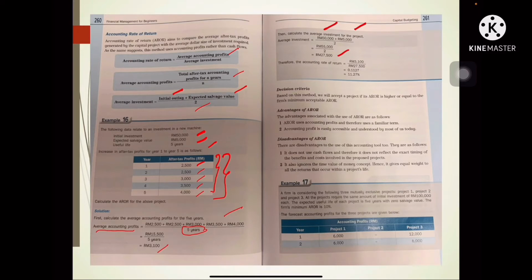So what is the accounting rate of return? 3,100 is the average profit for the 5 years. We divide by the average investment, which is the beginning and ending values divided by 2. So now we get 11.27%.